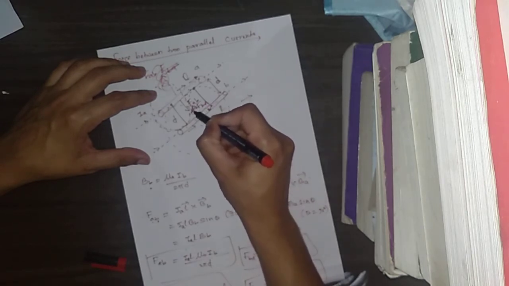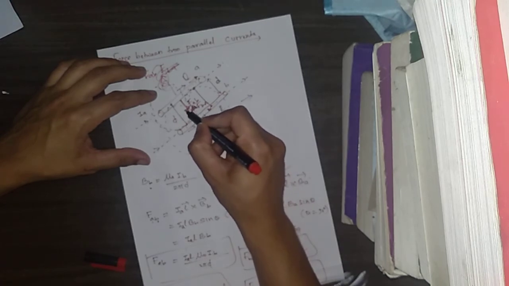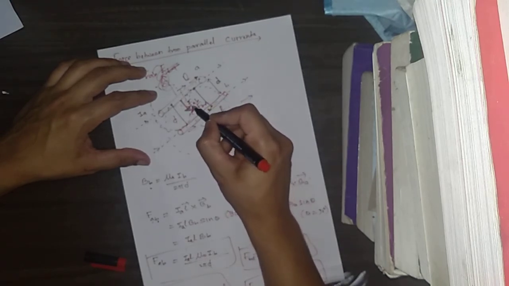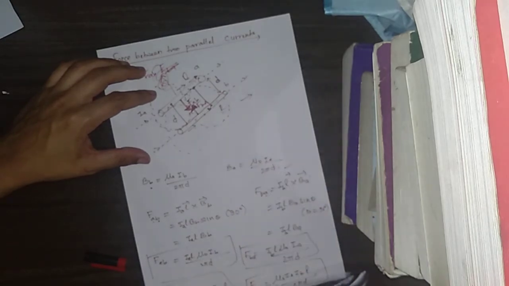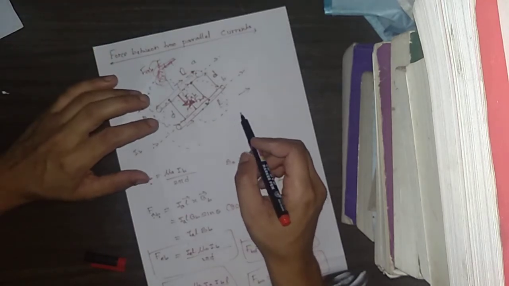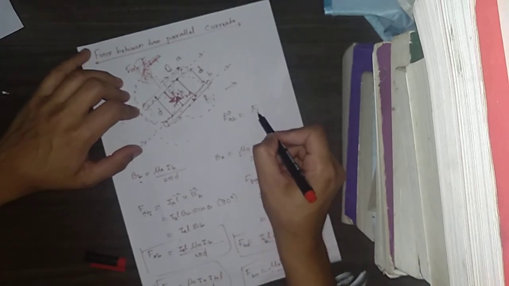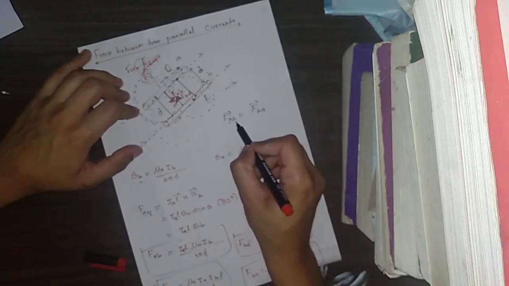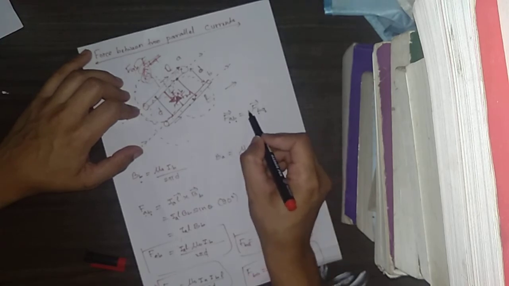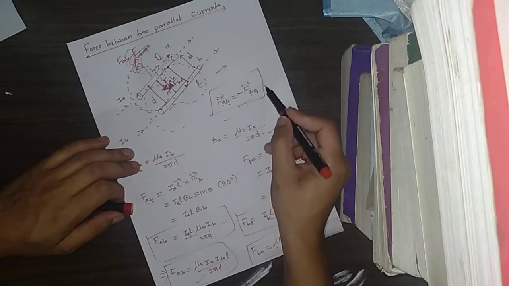So look carefully. FAB and FBA are directed against one another. One is directed towards this direction, another towards this direction. Since they have the same magnitude, they are equal in magnitude and opposite in direction. Force on A due to B is equal to force on B due to A, but the direction is opposite. That means FAB will be the negative of FBA. So this is Newton's third law: in every action there is an equal and opposite reaction.